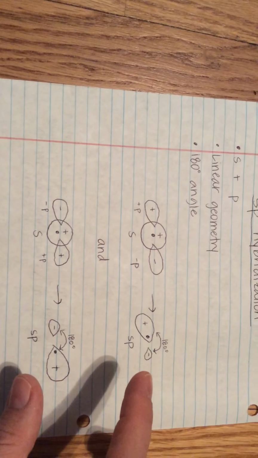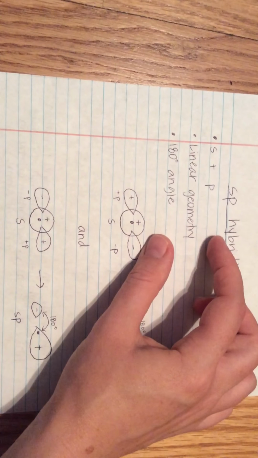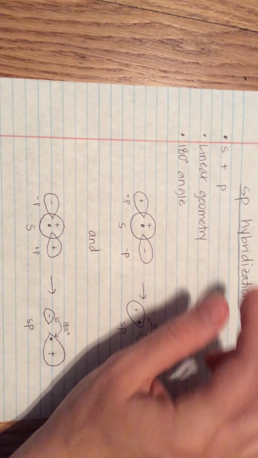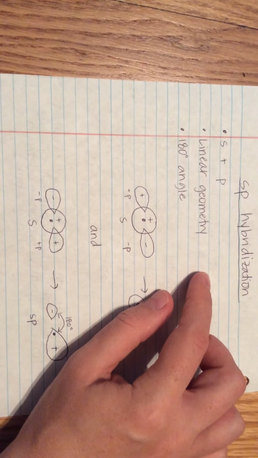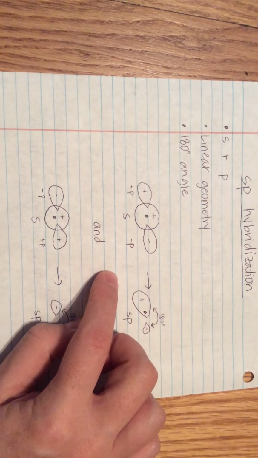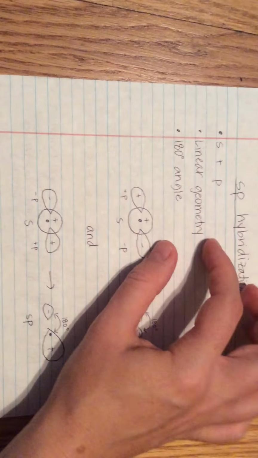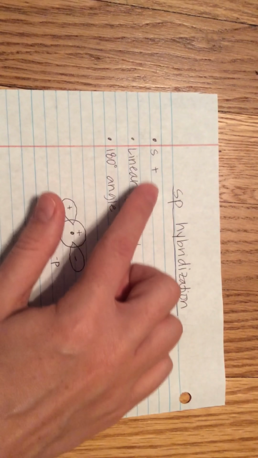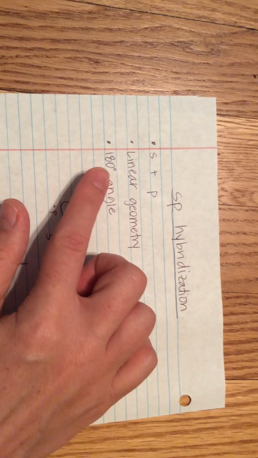So that is sp. And if I were you, I would make myself a little chart, and I would say hybridization, and then name, who's being combined, geometry, and then bond angles. So just summarize this. Make yourself a chart. sp is an s plus a p. It's a linear geometry, and it's at a 180-degree angle. Now let's look at sp2.